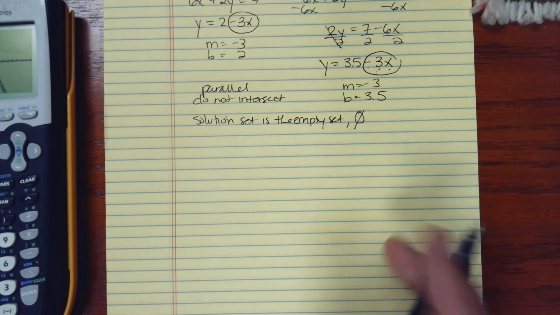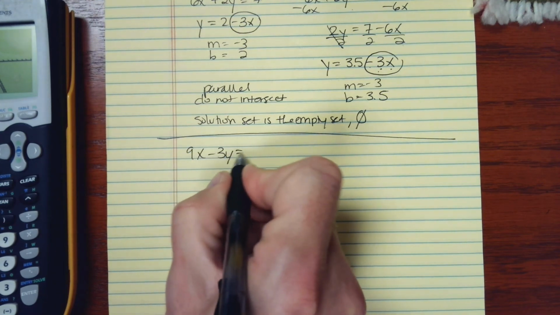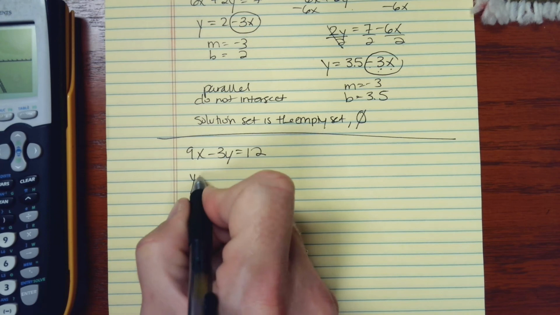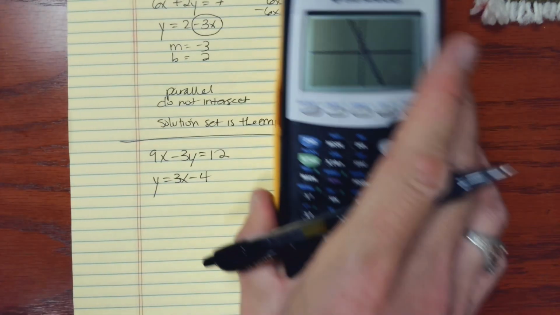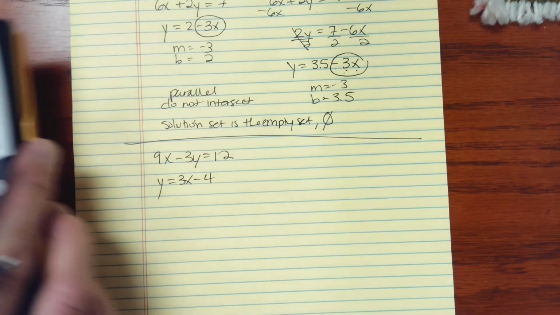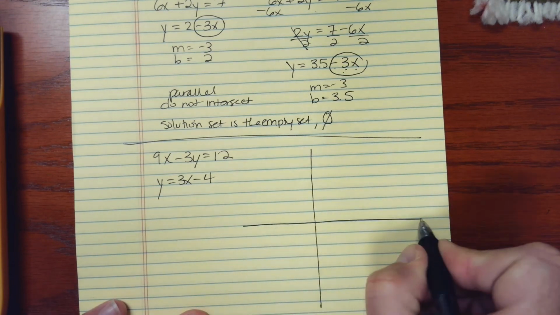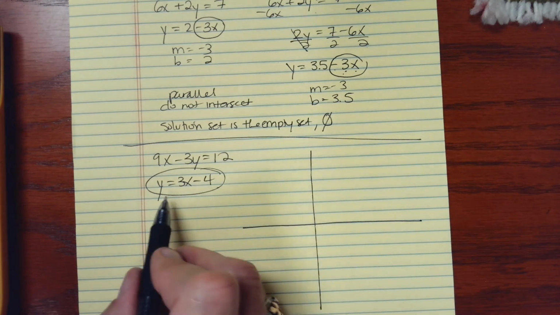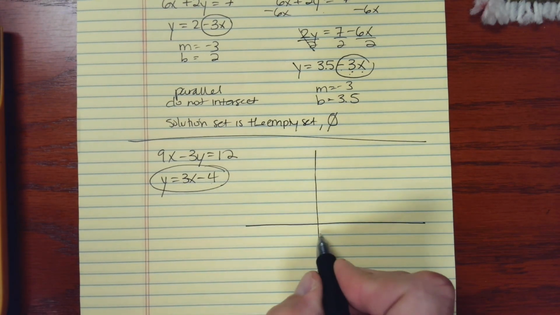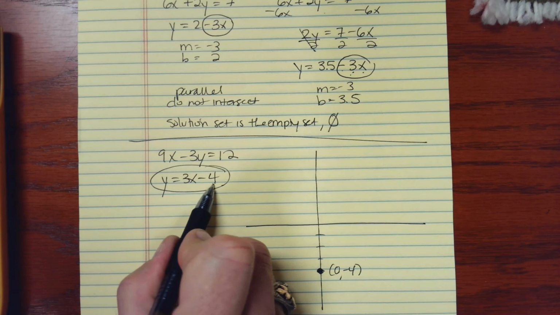Our system consists of the equations 9x minus 3y equals 12 and y equals 3x minus 4. I'm going to start out by hand, and then we'll look at it in the calculator. I'm going to do the second one first because it's easier. It's in slope-intercept form. I know that this crosses my y-axis at negative 4. That's the point (0, -4), because the y-intercept is negative 4.